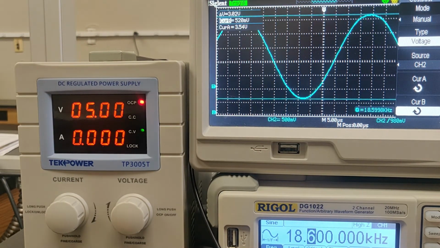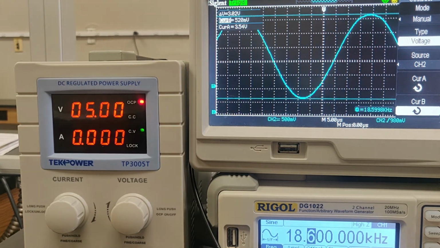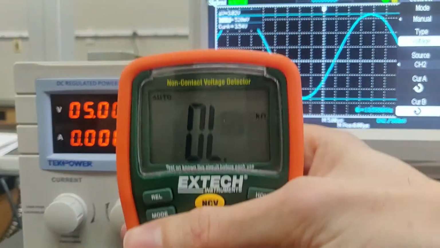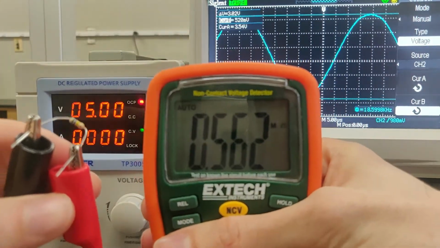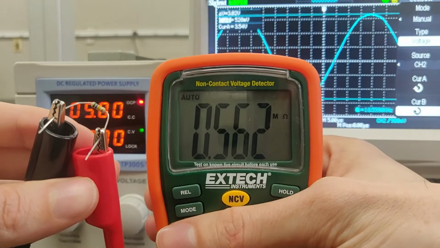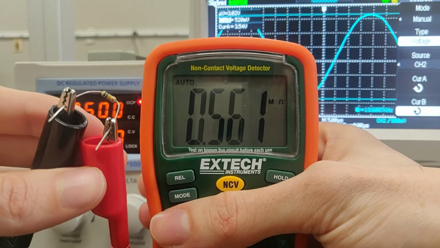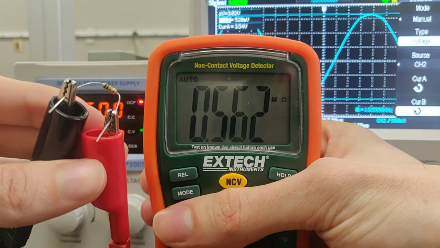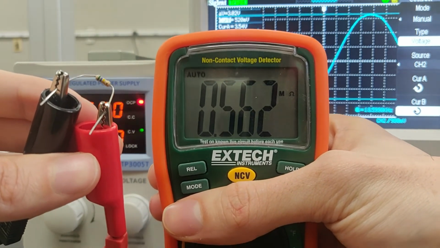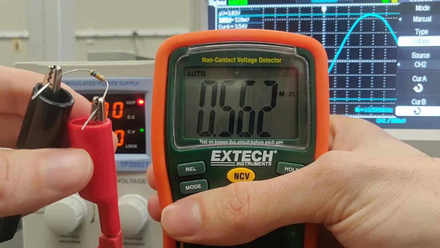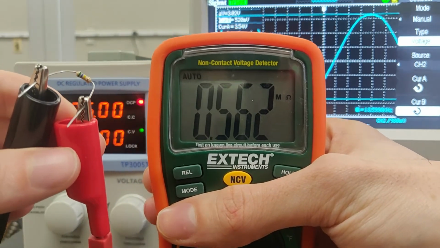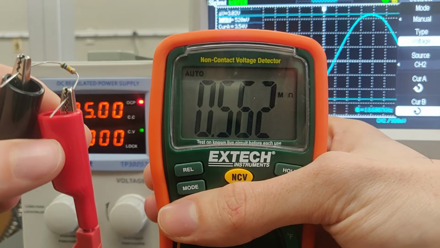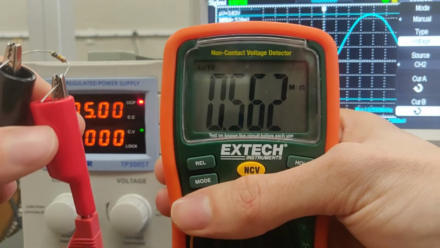So let's measure this one and put everything in. Let's see if I can angle this right. So there's our values. So this new R2 resistor is going to be actually 0.562 mega ohms, or 562 kilo ohms.